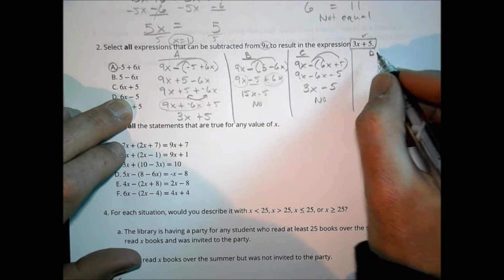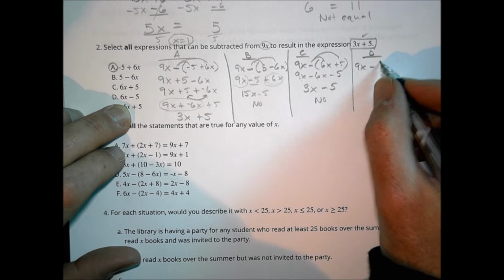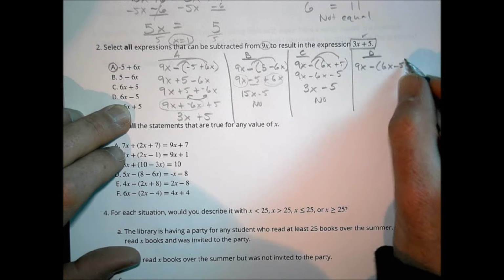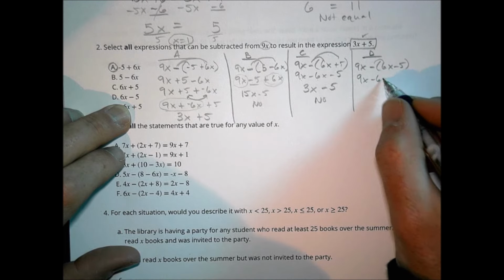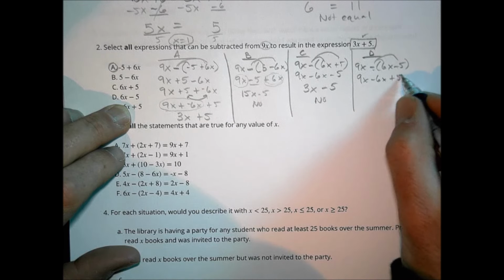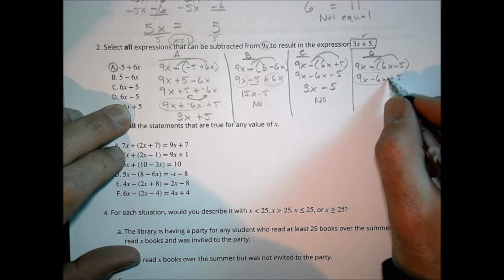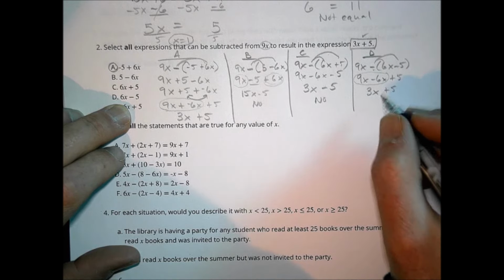For D, we have 9x minus, parentheses, 6x minus 5. So we have 9x there, and we're going to distribute. That becomes minus 6x. This becomes minus times a minus is a positive 5. We can combine 9 minus 6 to make 3x, and then we still have a plus 5. So that's going to be something that does work.